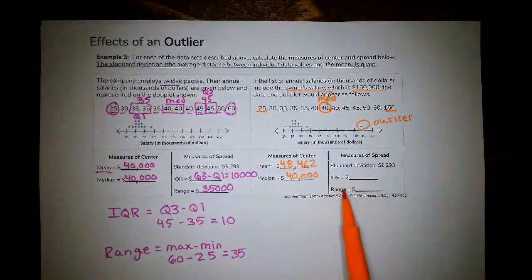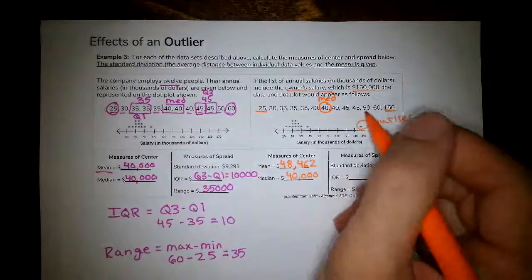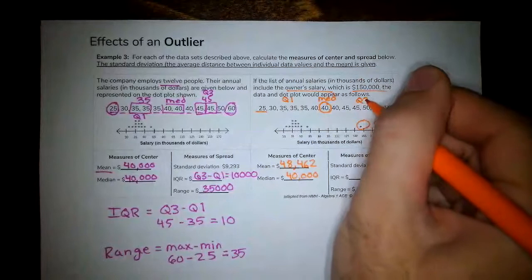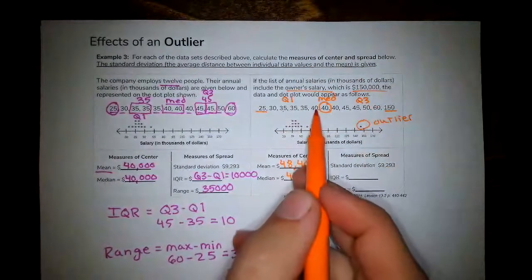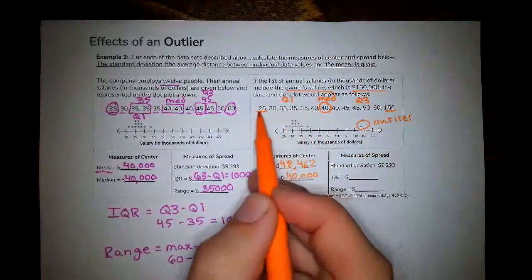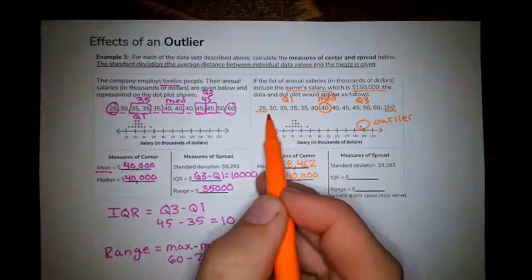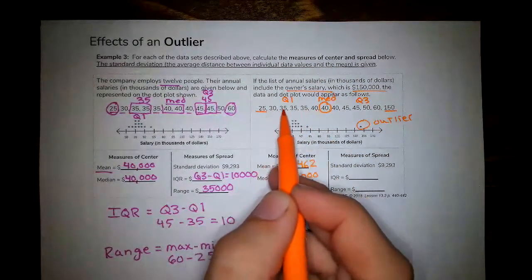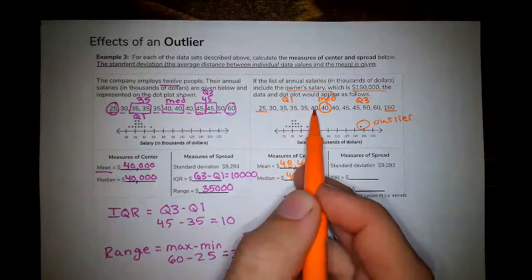Now it's asking us the IQR and the range. For IQR, we need to find our Q1, which is somewhere in here, and our Q3. So if I have 6 numbers here, sorry, in between my median and my min, I have 1, 2, 3, 4, 5, right?